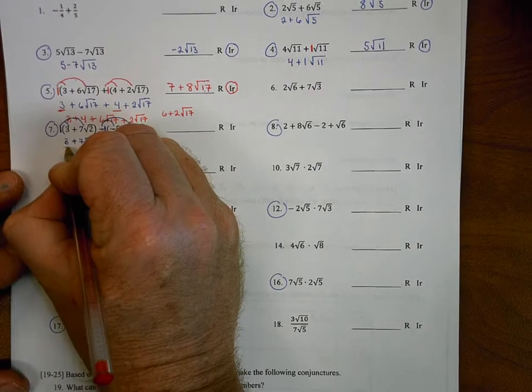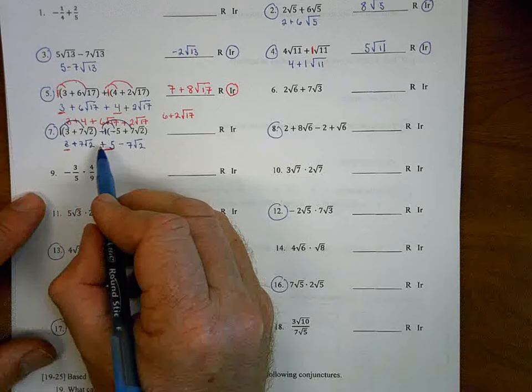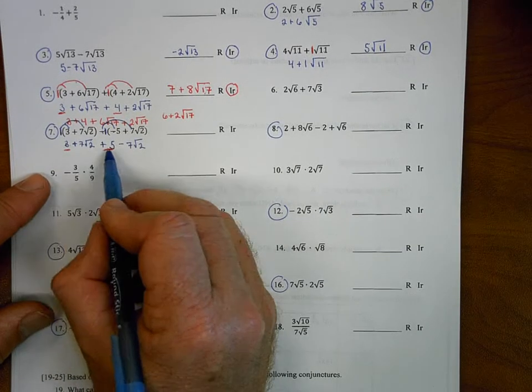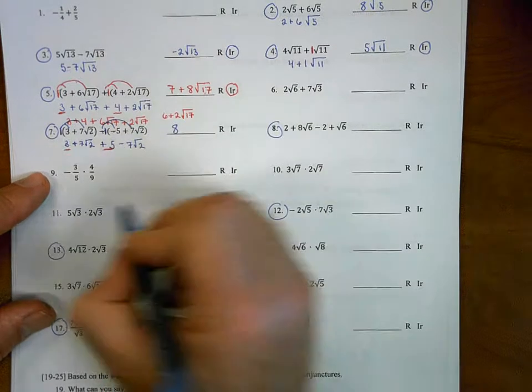Now I think like terms. So I have this 3, I have this positive 5. I can combine those together. I can associate them in my mind. I don't have to write it down. 3 plus 5 gives me an 8.